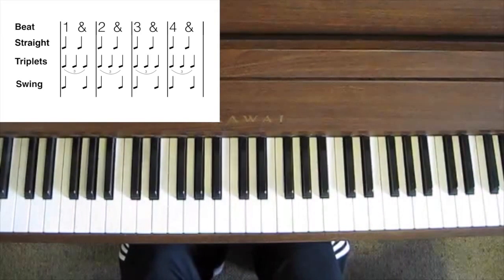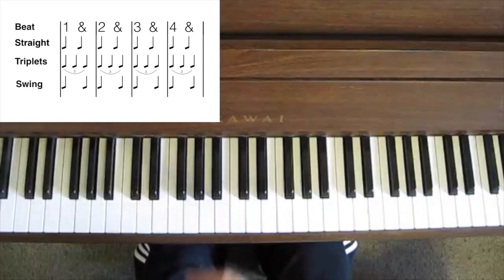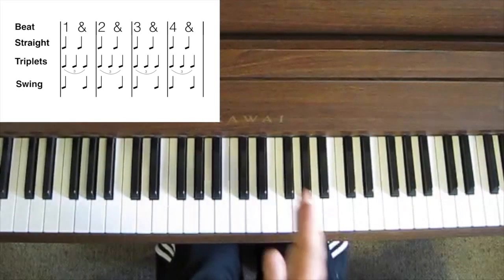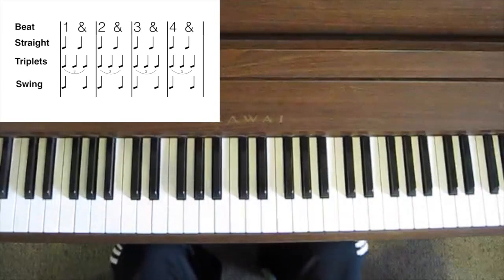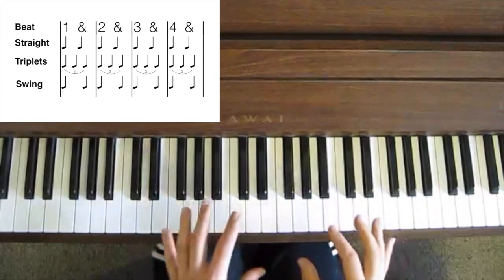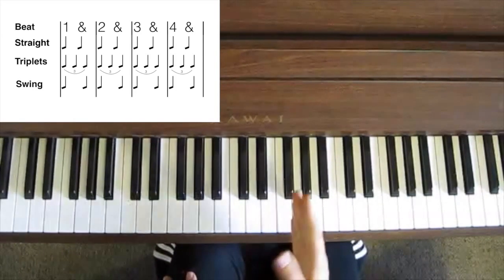Right? So every single beat that the metronome gives, I play a single note. Now if you play one note on the beat, that's neither straight rhythm nor swing rhythm. The distinction between straight and swing rhythm only happens when you start playing two notes per beat.